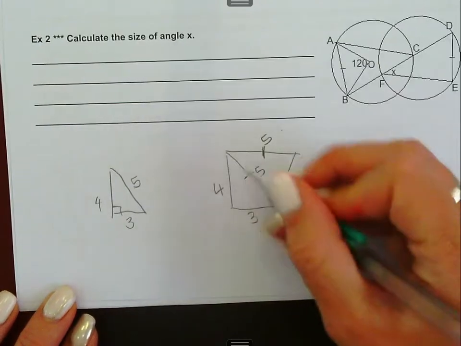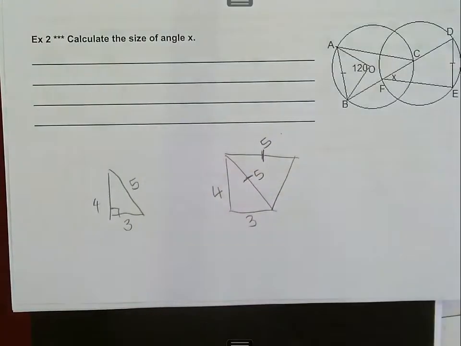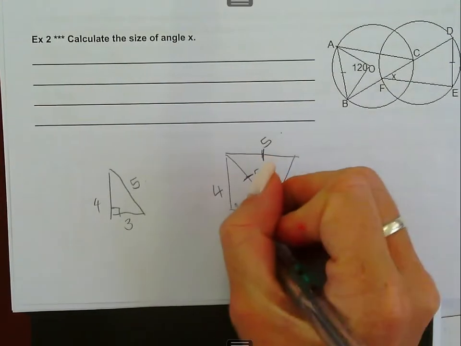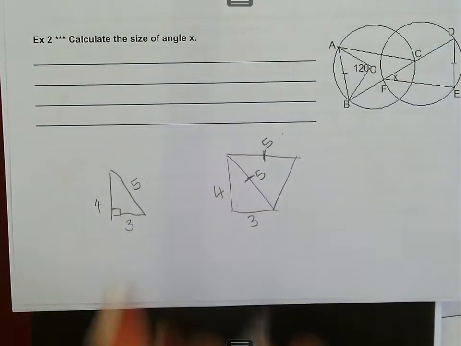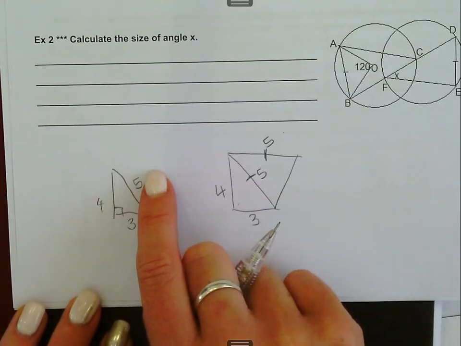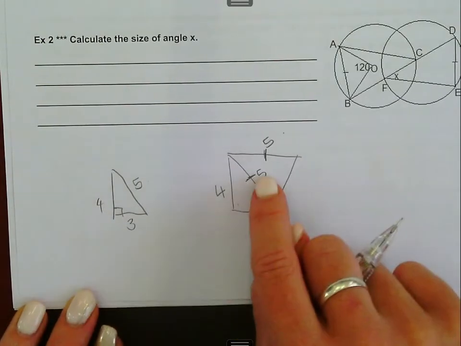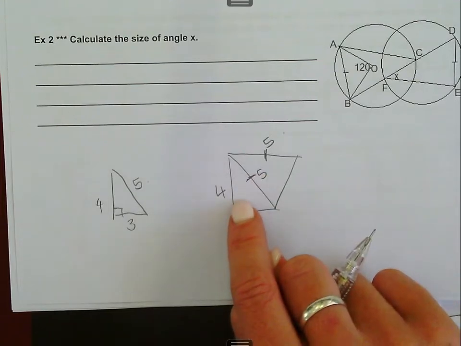And because Pythagoras is working, I can do the converse of Pythagoras and say, therefore, that angle must be 90 degrees. Do you hear? Yeah, because that one is 5 through a different reason, this angle is 90 degrees.